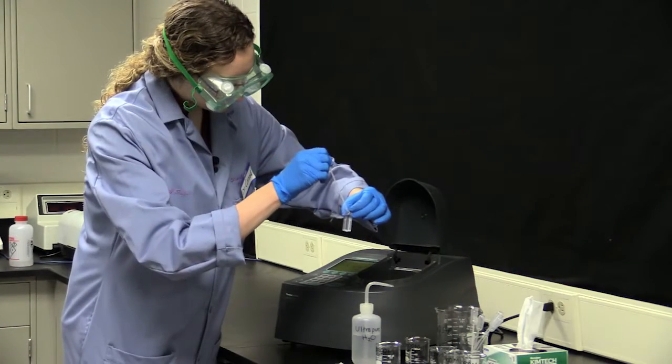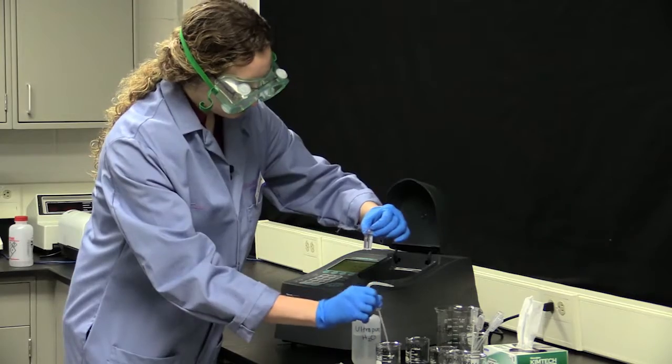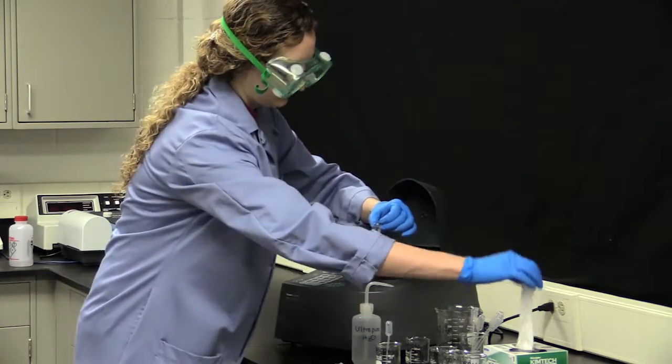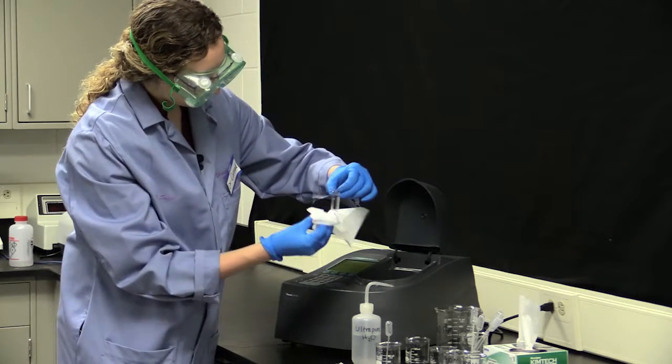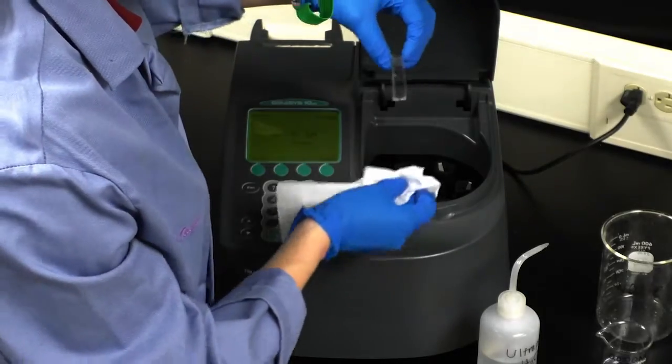There's a bubble at the bottom, so I'm going to suck it up into my pipette. I got rid of the bubble, and now I'm going to wipe the sides of my cuvette before placing it into the sample 1 holder.